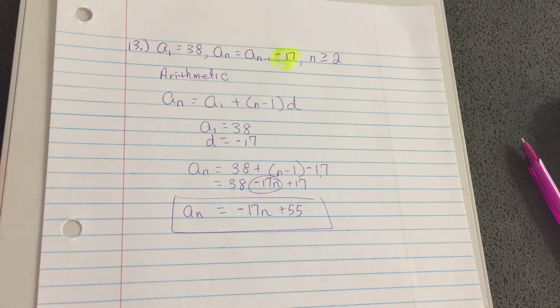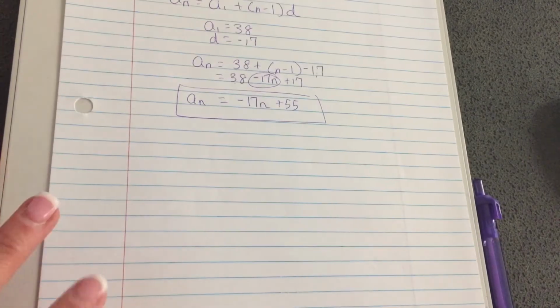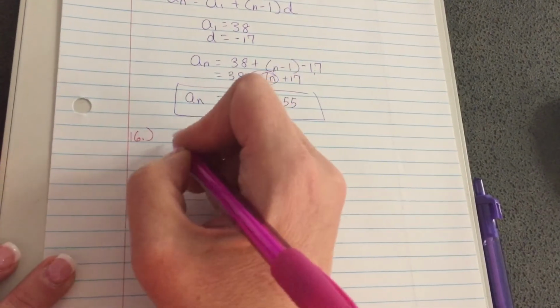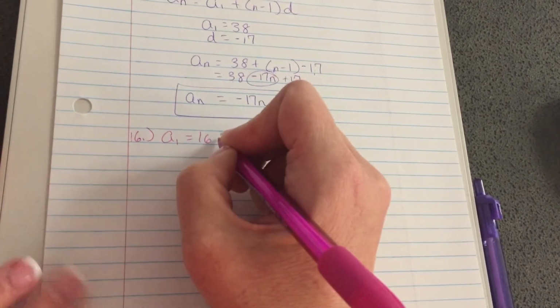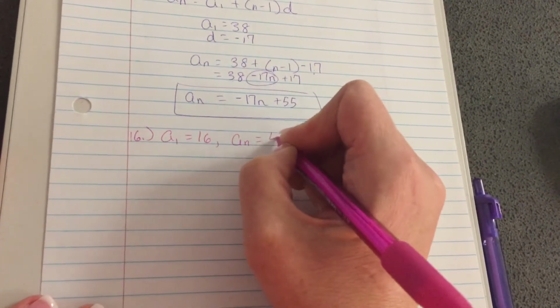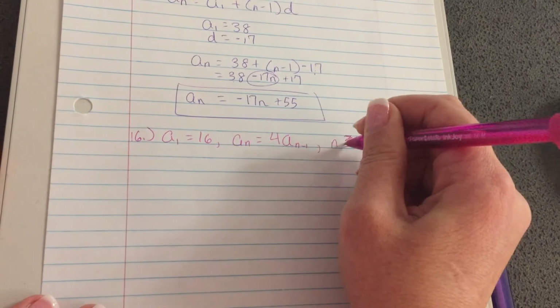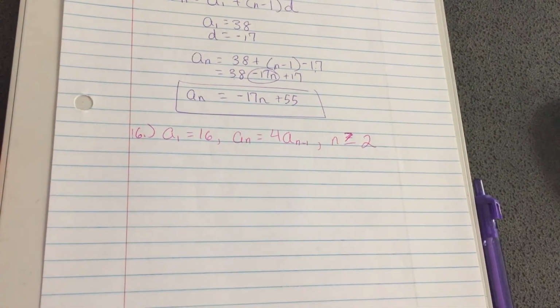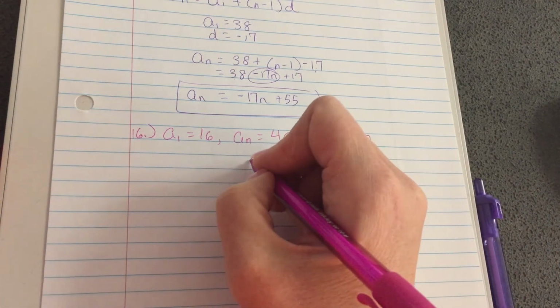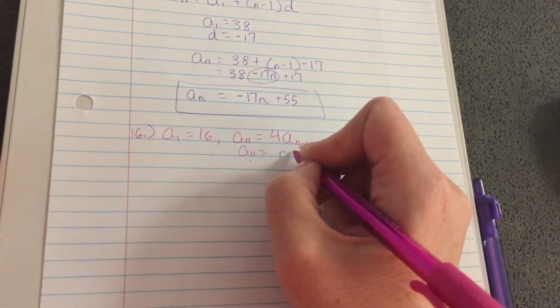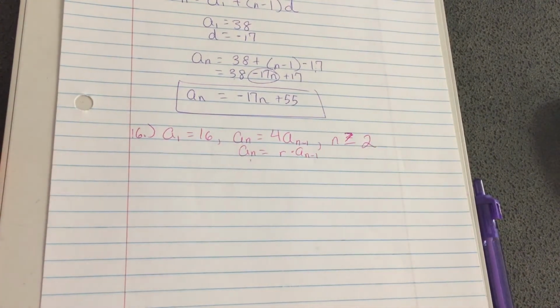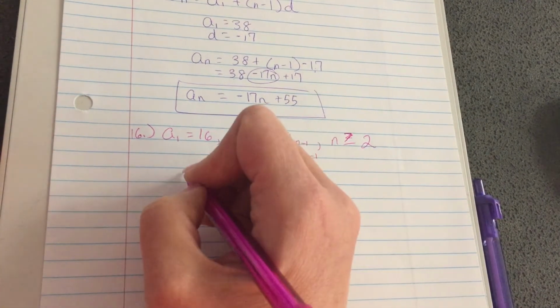All right? So now I'm going to skip to number 16 because I want to keep this thought process going, okay? So I'll write out number 16 for us here. It says a1 equals 16, an equals 4 times an minus 1 when n is greater than or equal to 2. All right. So now, do I have an arithmetic or a geometric? A geometric, correct? Because this equation right here is in the form r times a n minus 1, correct? Do you see that? Okay, so we have a geometric.